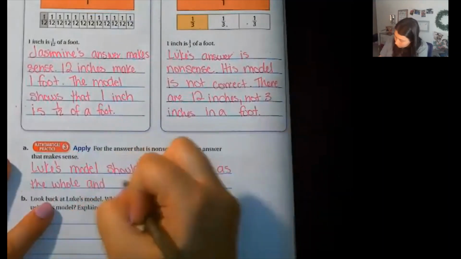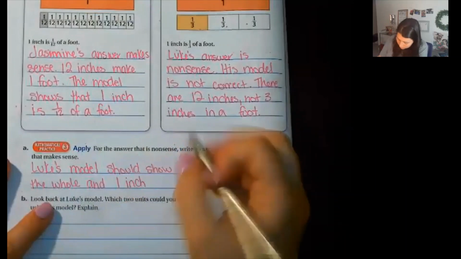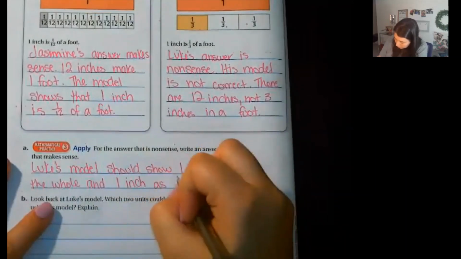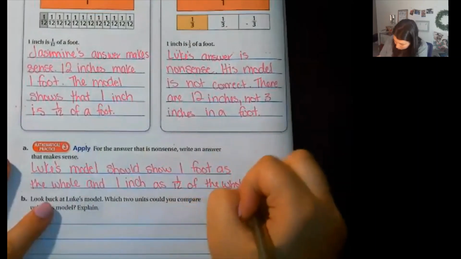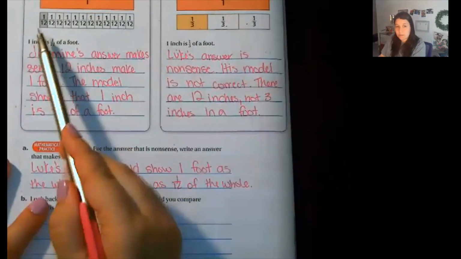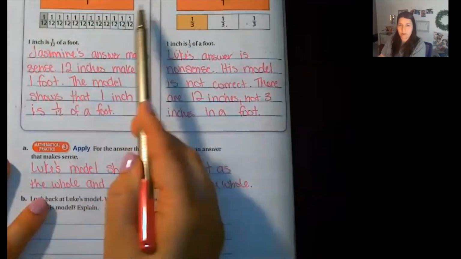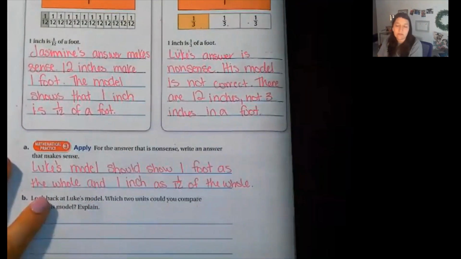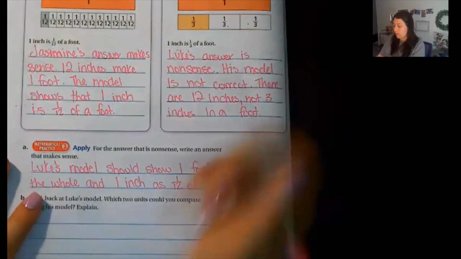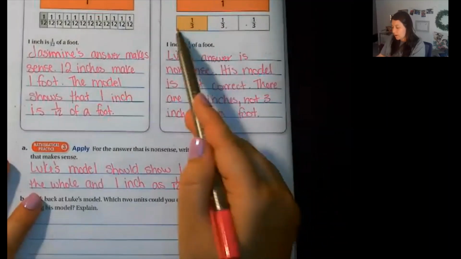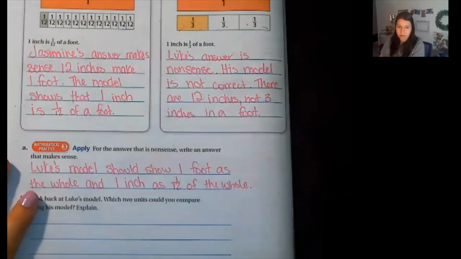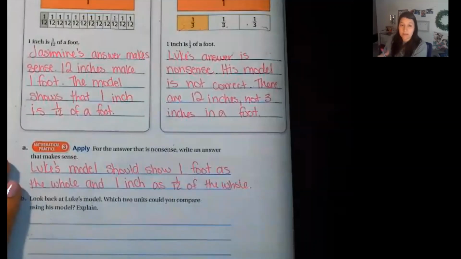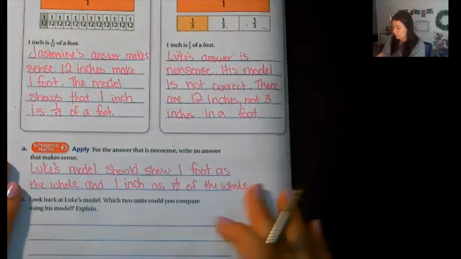And 1 inch as 1/12 of the whole, which just means he should have showed us that it takes 12 pieces to make 1 whole when we're talking about inches to feet. So he should have made his model look like Jasmine's with 1 whole piece and then 12 small pieces with 1 shaded in, showing that 1 inch is 1/12 of the whole.